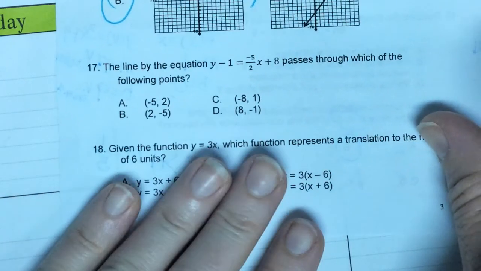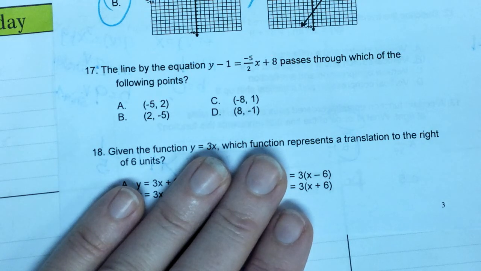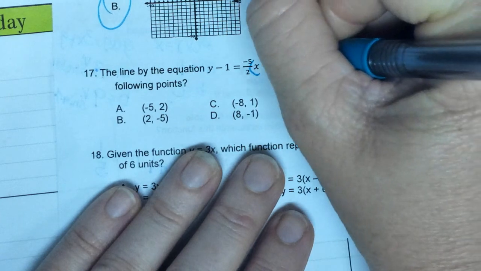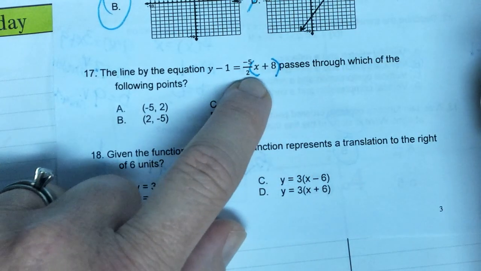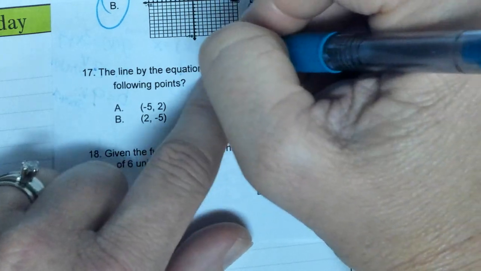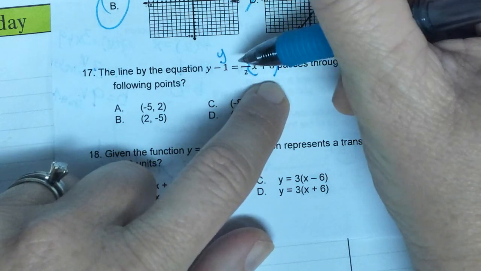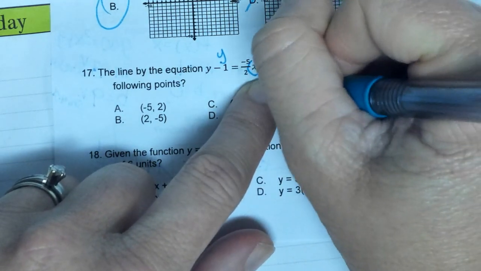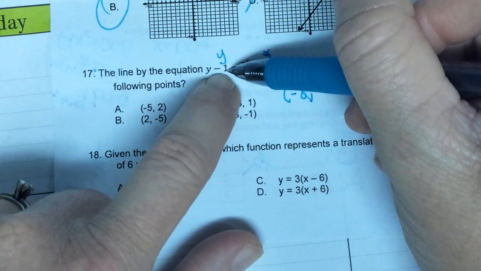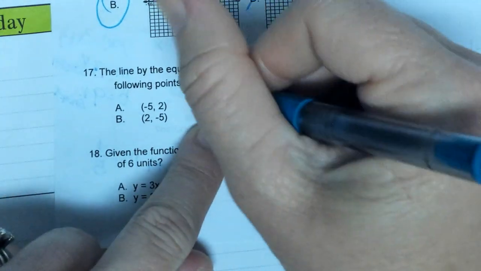Okay, 17. The line given by the equation y minus 1 equals negative 5 over 2 times (x plus 8) passes through which of the following points? I believe this is supposed to be like this. Remember, when I'm thinking about point slope form, this is my x value and this is my y value. But when I pull these values out of my equation, their signs are going to change. So this positive 8 for my x value is going to become a negative 8. And then this negative y value is going to become positive. So my point is (-8, 1), which is C.